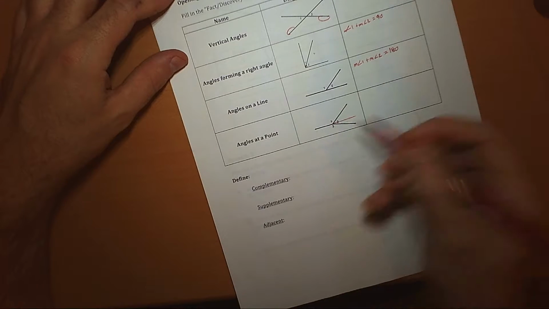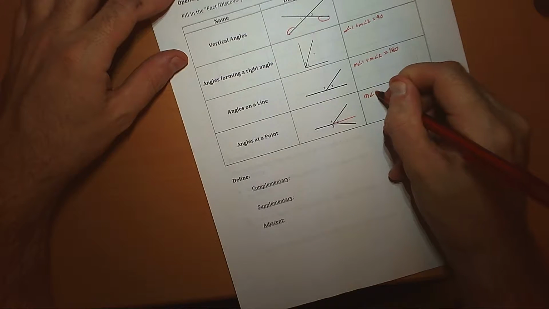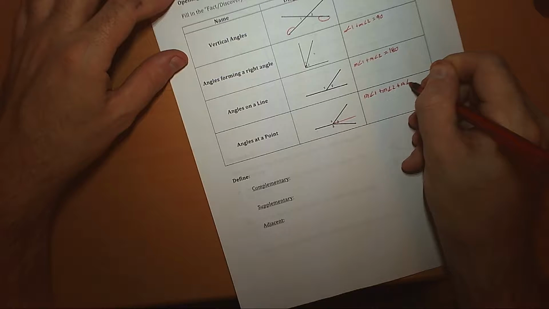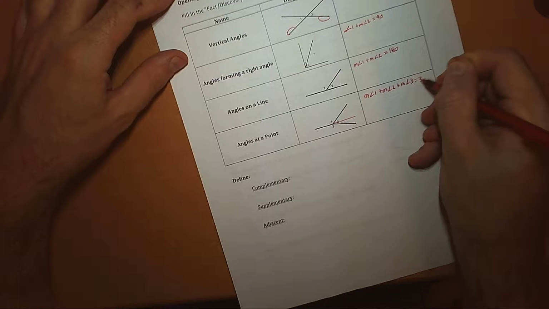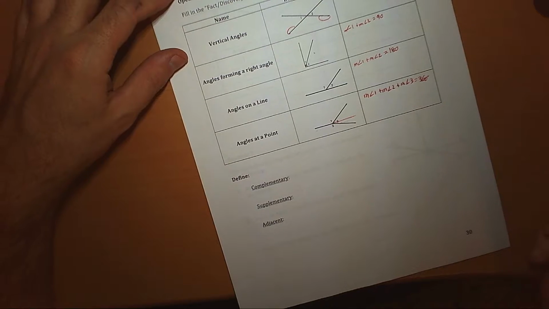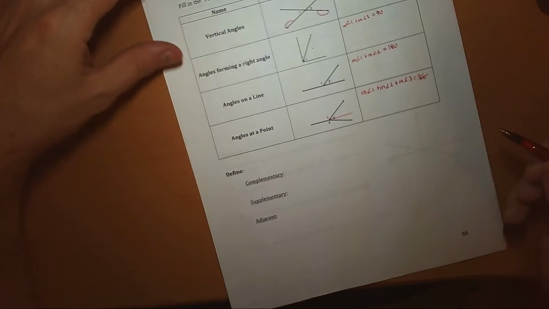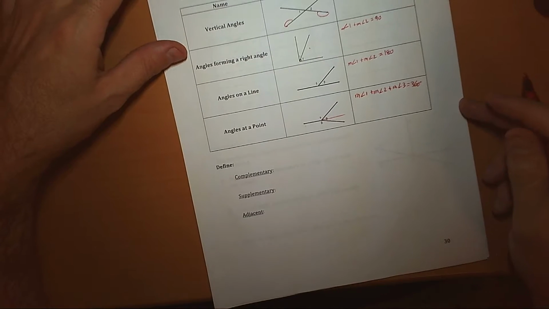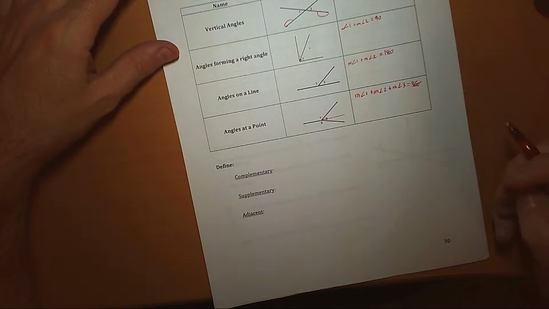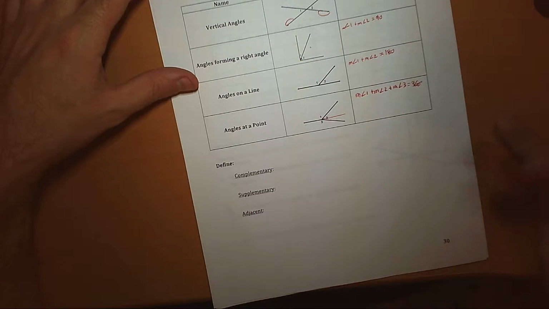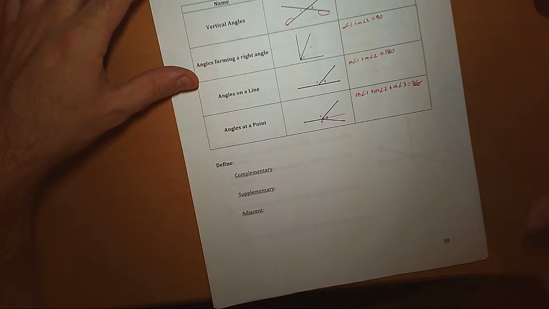So we know around the point here that the measure of angle 1 plus the measure of angle 2 plus the measure of angle 3 is going to equal 360 degrees. So those are important facts that we need to know in order to move on to actually using these properties to solve for unknown angles given the future information that we are going to receive.